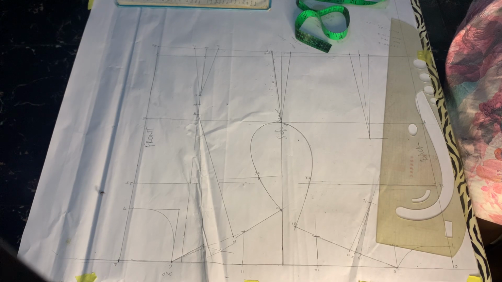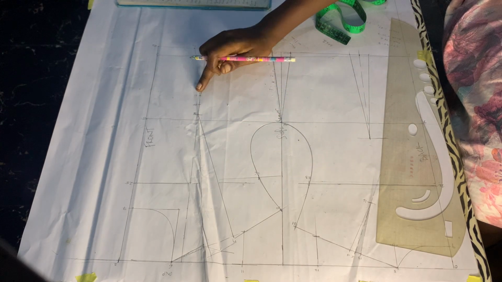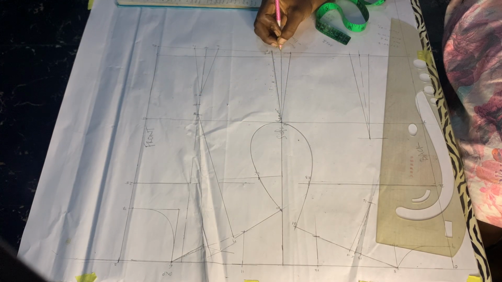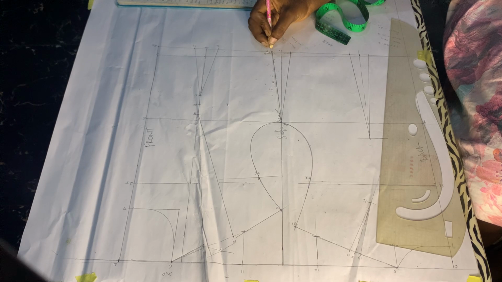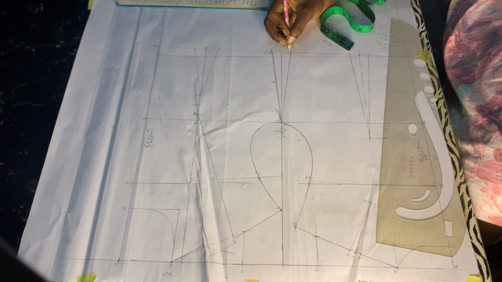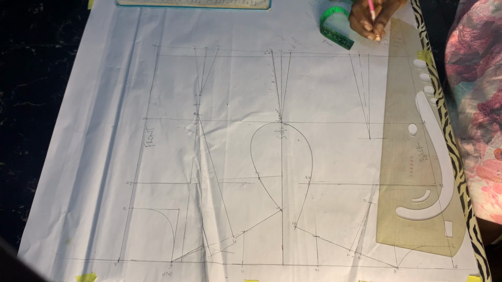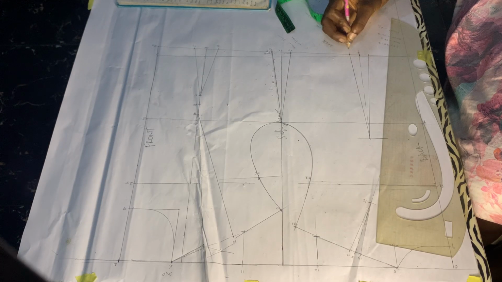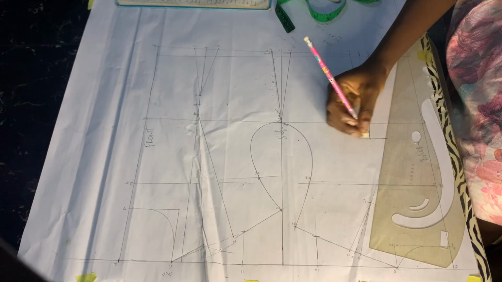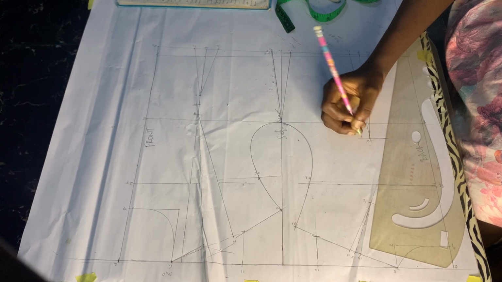So to label this, this is point 31, this is point 32, this is point 33, point 34. We also have point 35, point 36, point 37, and this will serve as our point 38.